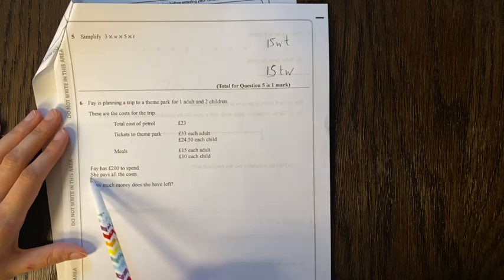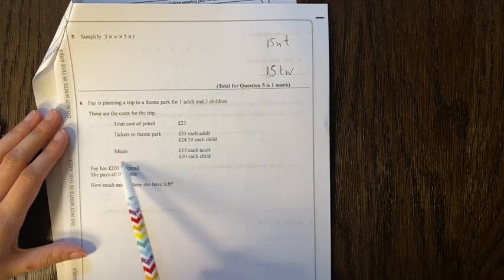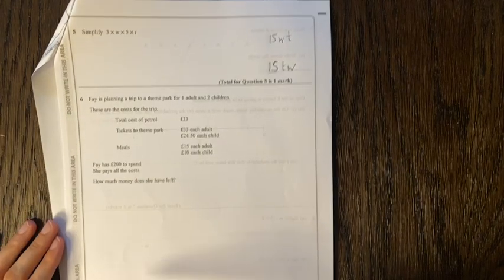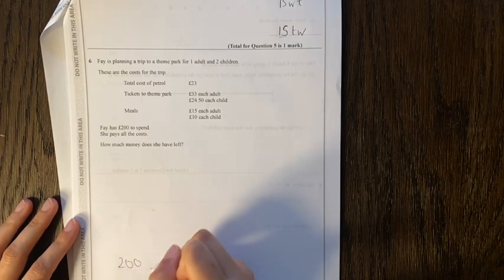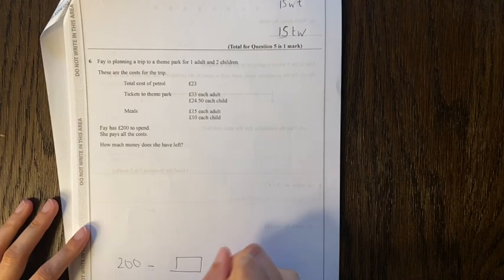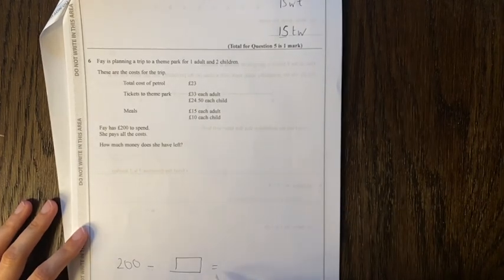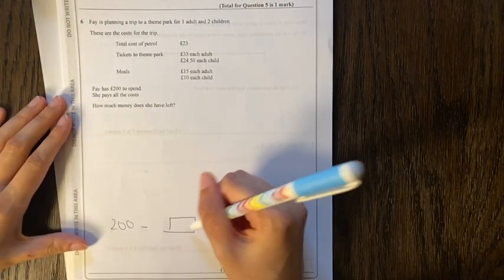So working backwards, we know that Faye pays all of the costs for this trip, and she's got £200 to spend. So we know at the end of it we'll have to do some kind of calculation, which is 200 minus something equals our answer, which would be in pounds. So let's try and figure out what this something is.